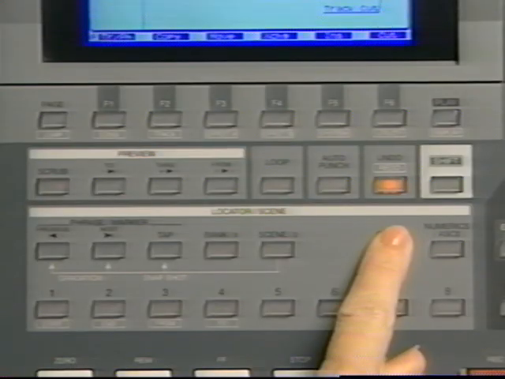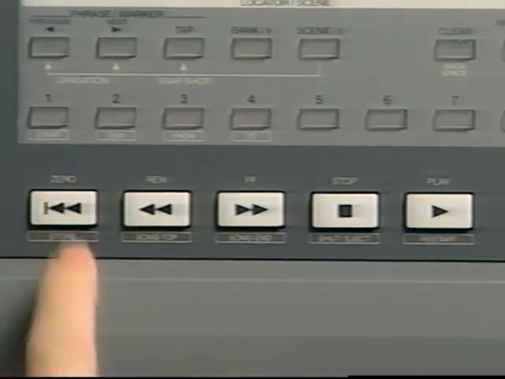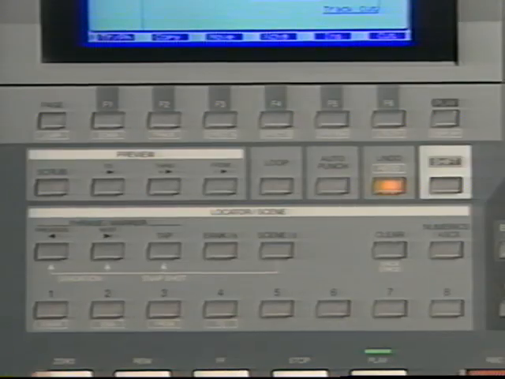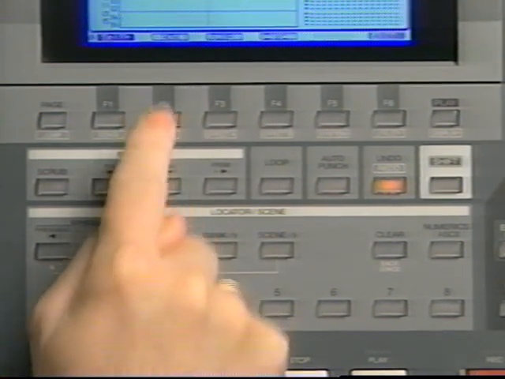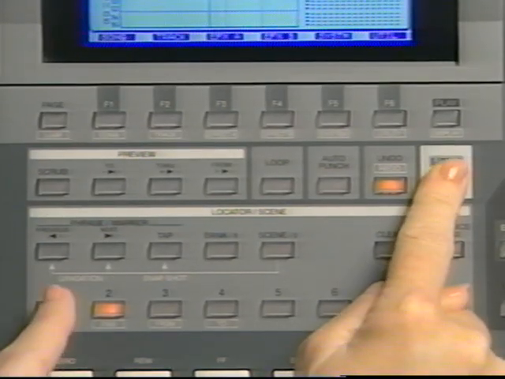At the end of the word 1, press locator 1. At the end of the word 2, press locator 2. Press 0, press play. 1, 2, 3. Press stop. Press Page so you see the word Erase above F2. Press F2, Erase. Press locator 1, hold Shift and locator 1.